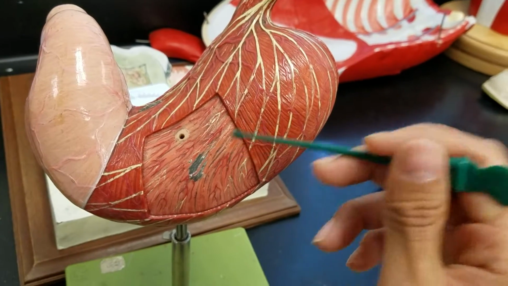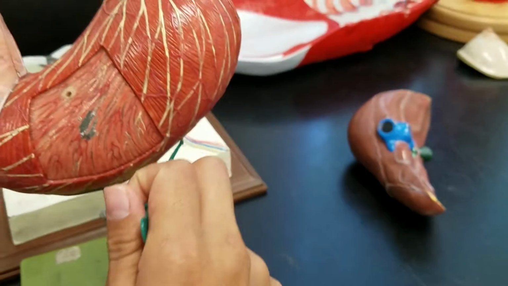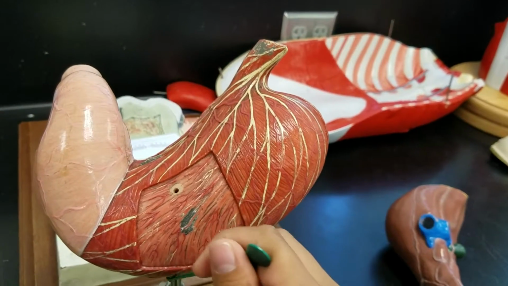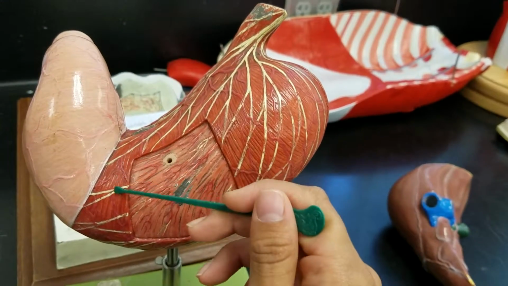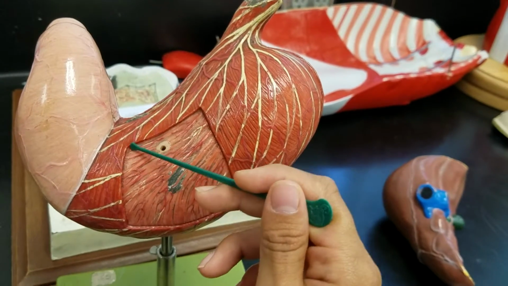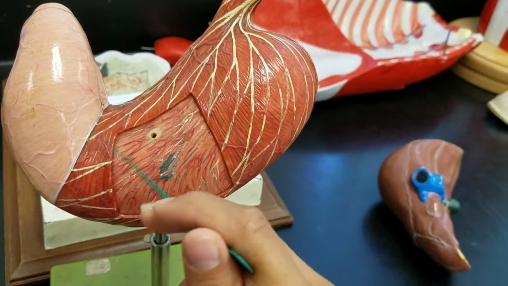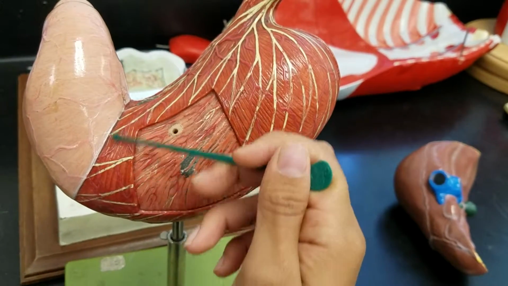Next, we would find the greater curvature of the stomach, and it would be right here. That's the greater curvature. Then we make our way to the inner circular layer of the muscularis externa. It's a little circular. Don't get it confused with this longitudinal layer. This is the circular layer.